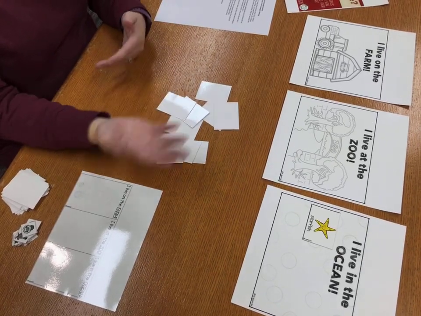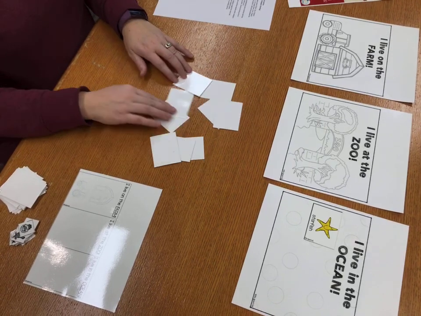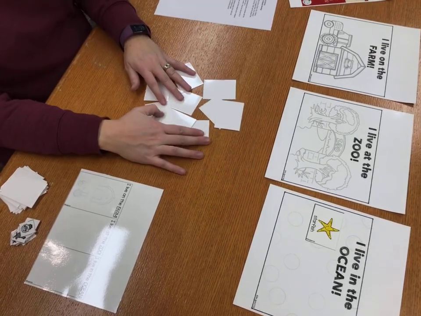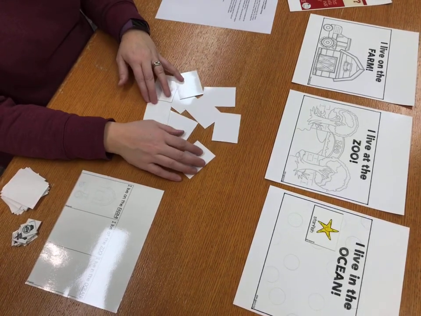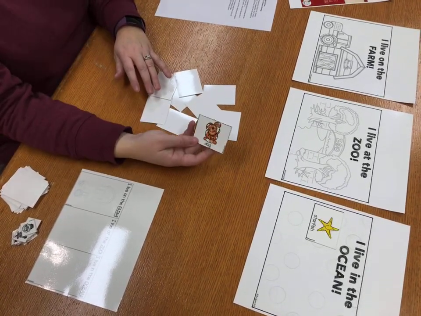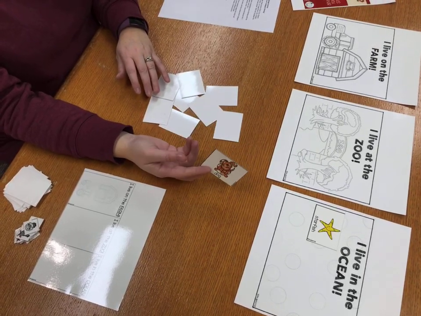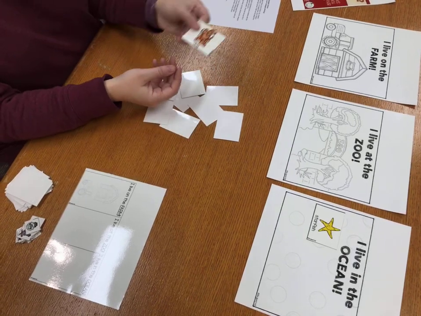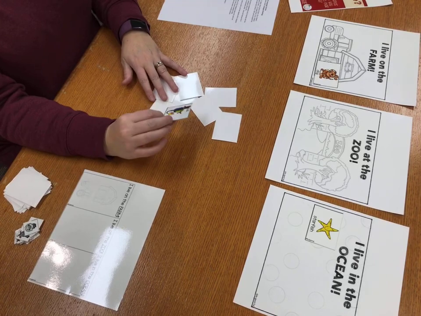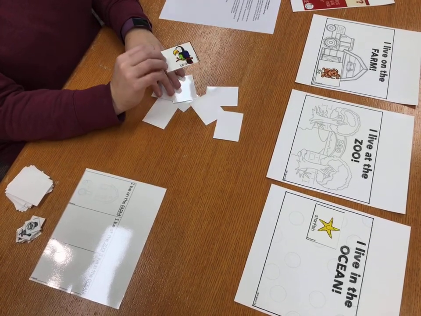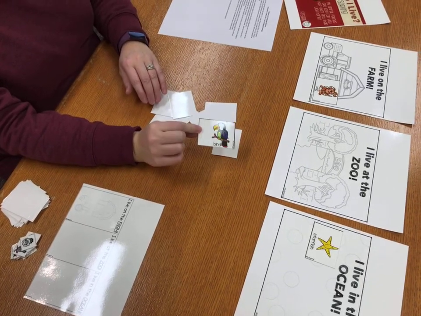You can either go through and rotate with students, or if it's just one student you're working with, you can set a timer and say, okay, let's see how many we can do in 3 minutes, or whatever works for your time. They're going to keep flipping them over. So a dog. Does a dog live at the zoo, at the ocean, on a farm? And they're probably going to pick farm, right? So you keep going through and finding the cards that are the correct location for the animal.